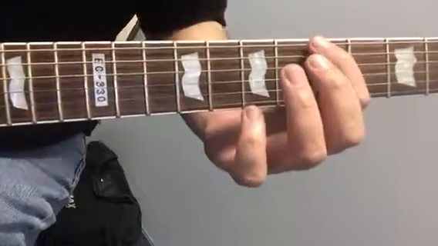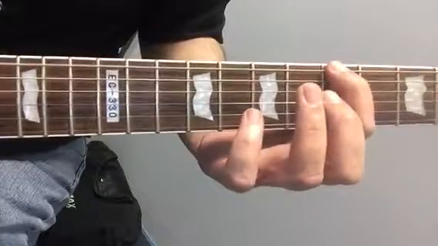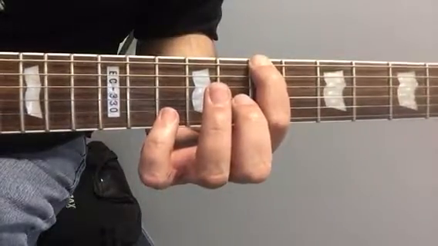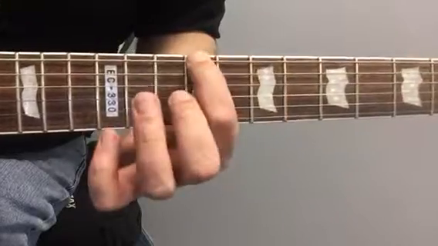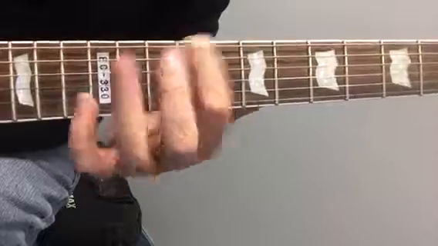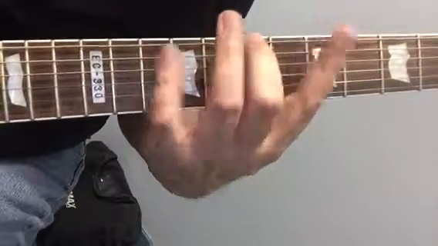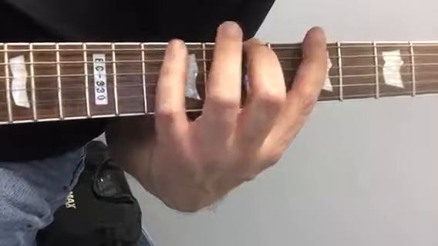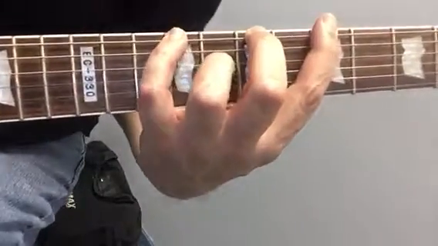So these move in 2 fret increments. 1st note of the scale, 2nd note of the scale is 2 frets away from the 1st note. And the 3rd note of the scale is 2 frets away from the 2nd note. So altogether, it's 1, 2, 3. You can see them all down at the same time. 1, 2, 3. That's major.